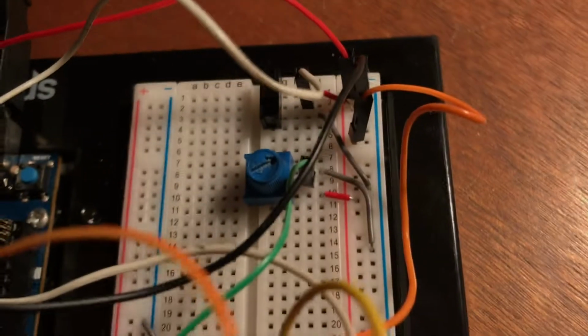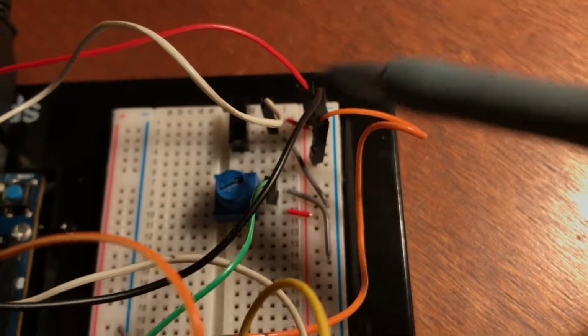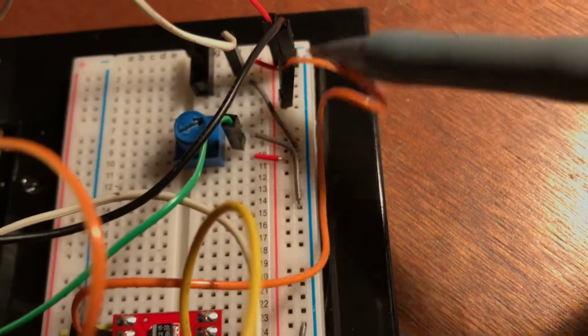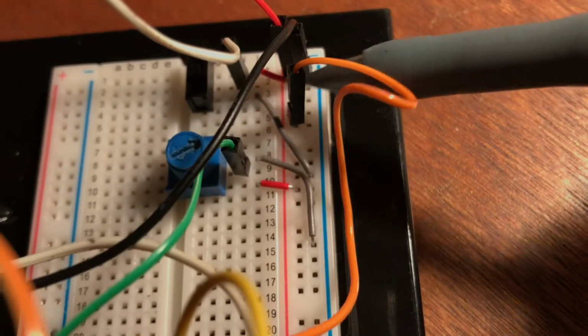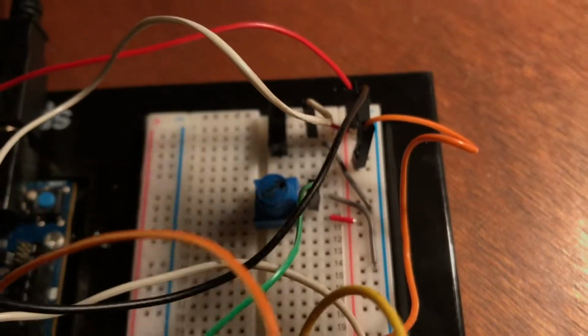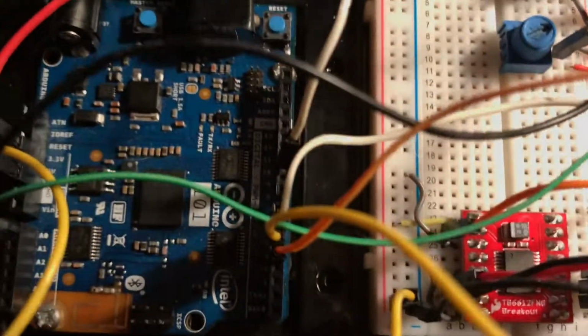Then we get to the switch, and it's grounded by another gray wire to the negative column. Then it's attached to the 3.3 volts through another red cable right here. And this white wire connects it to pin number 10 so it can be an output.